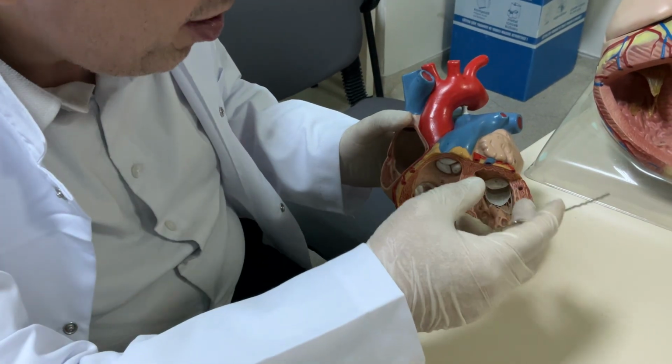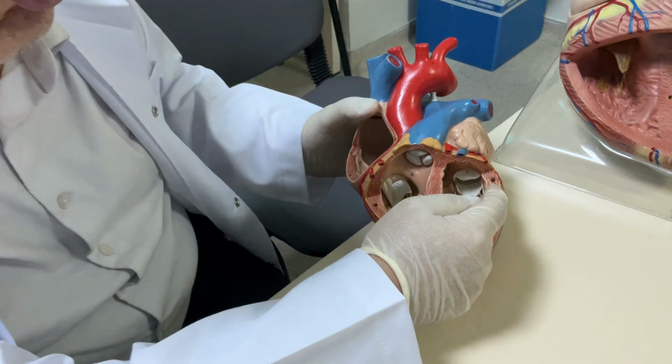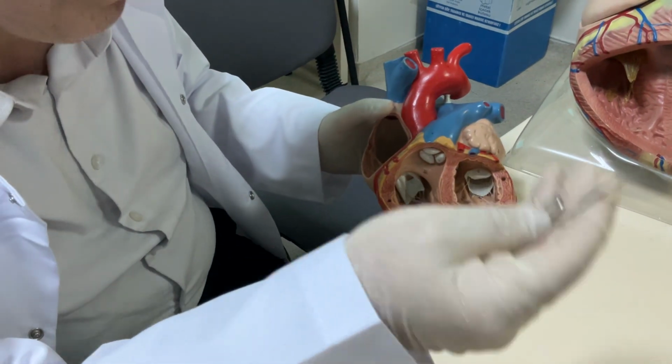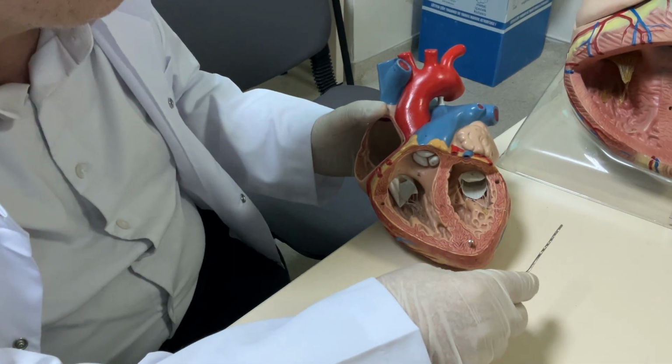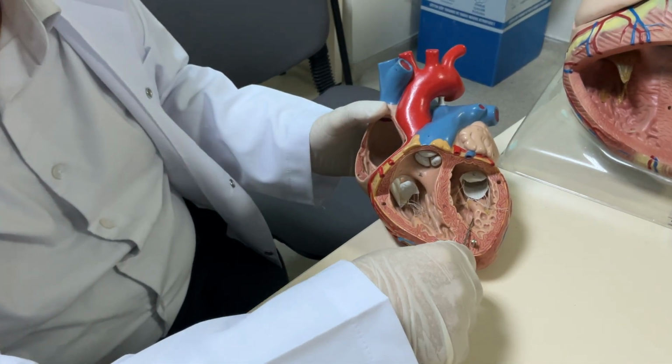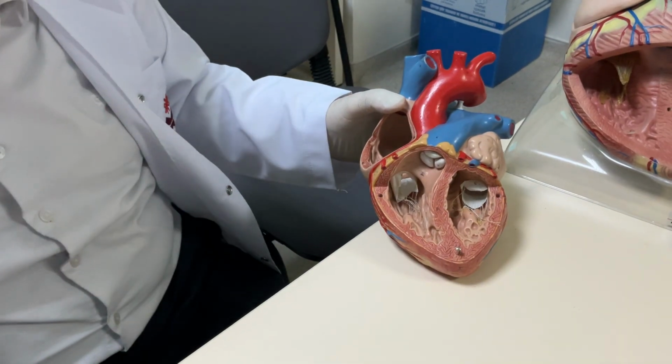And here, you have one entrance to the left ventricle, that is the left atrioventricular orifice, guarded by the mitral valve or the bicuspid valve. And it has one exit, that is the aortic orifice.